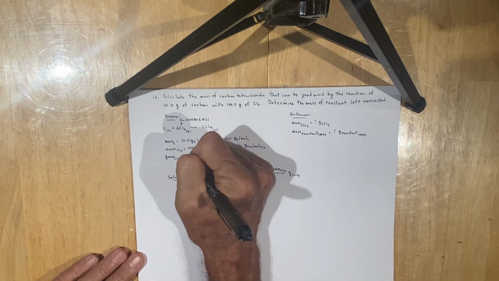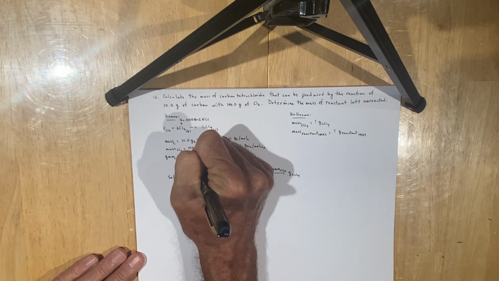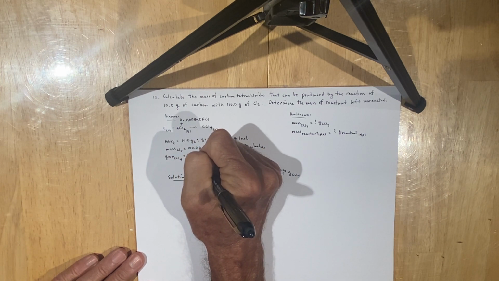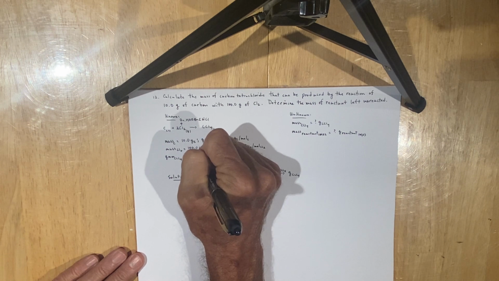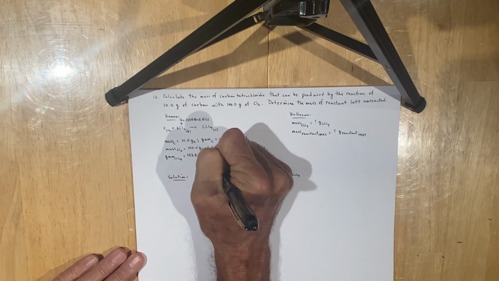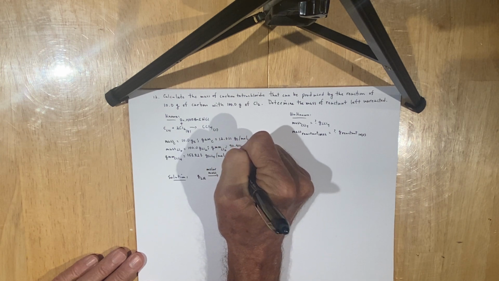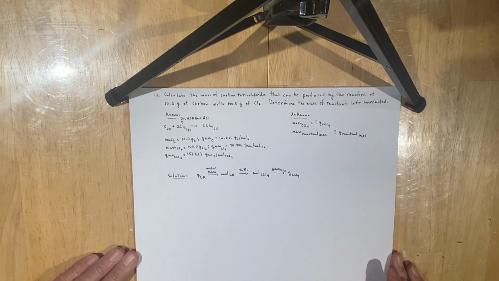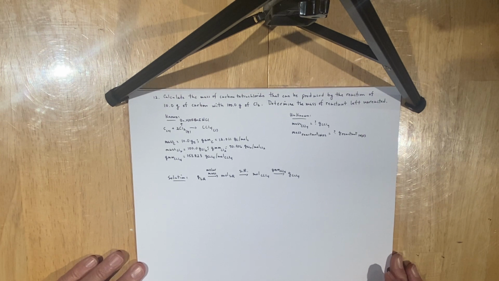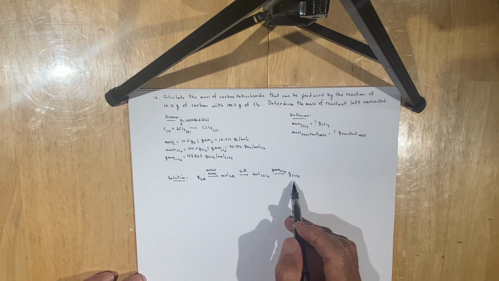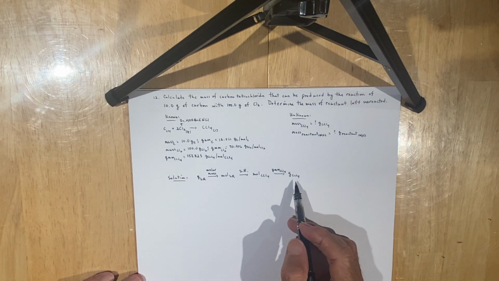So with that being said, the gram molecular mass of carbon tet is 153.823 grams of carbon tet per mole of carbon tetrachloride. I say carbon tet because in the chemistry trade, that's typically how we refer to it, as carbon tet for short. So armed with that information, we should be able to readily calculate the mass of carbon tetrachloride produced.